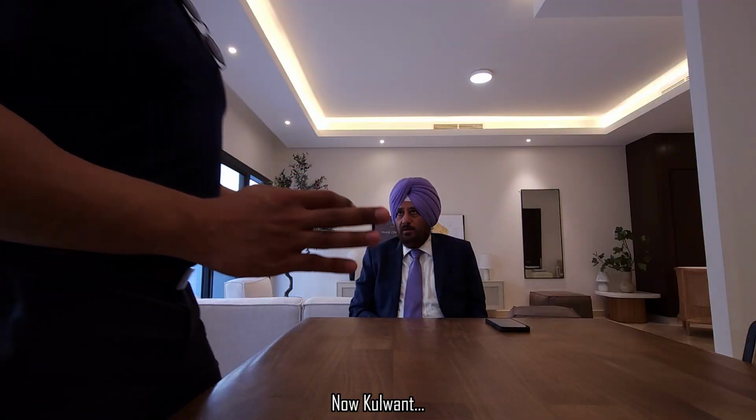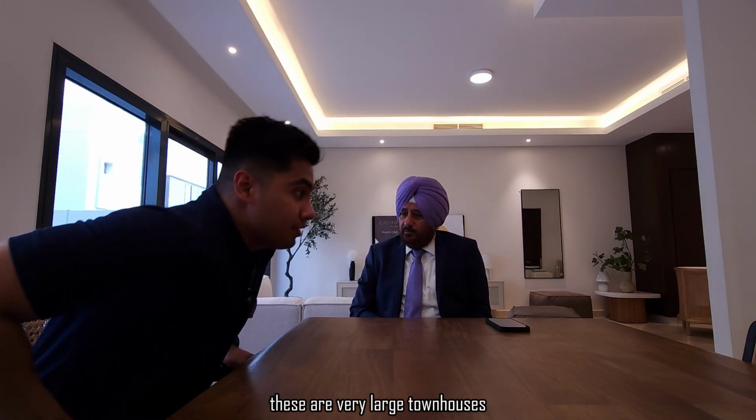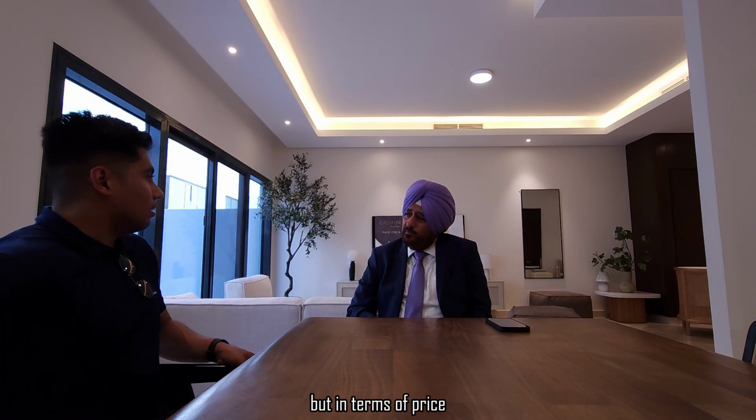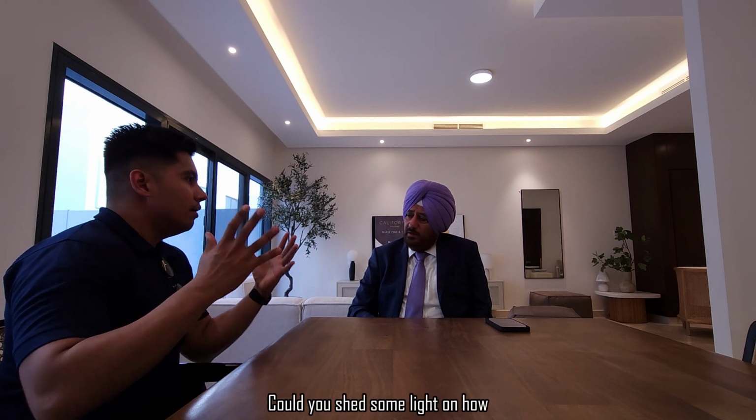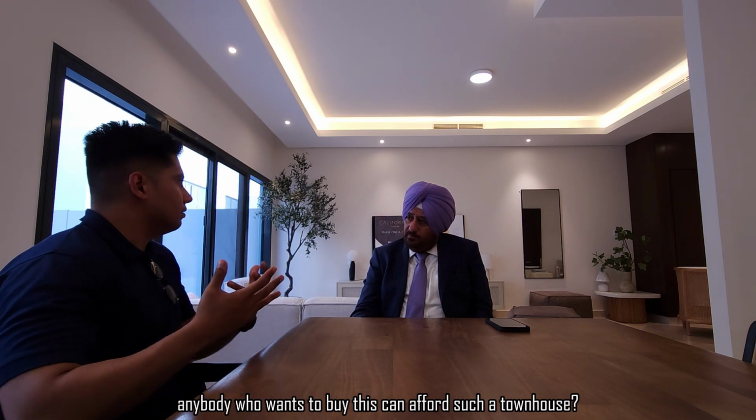Now, Kulwant, all said and done, these are very large townhouses, but in terms of price, how much are we looking at in terms of a ballpark figure? Could you shed some light on how anybody who wants to buy this can afford such a townhouse?